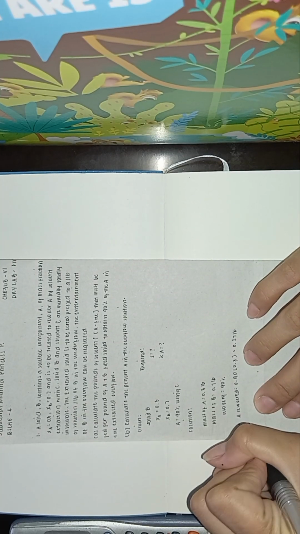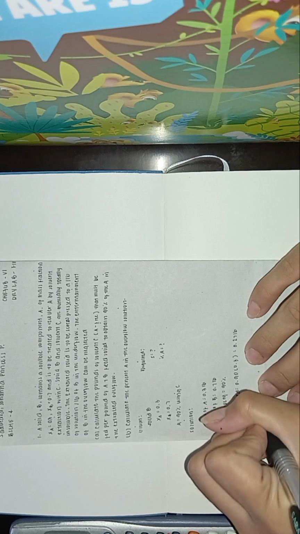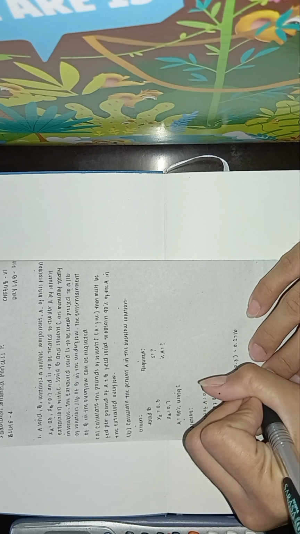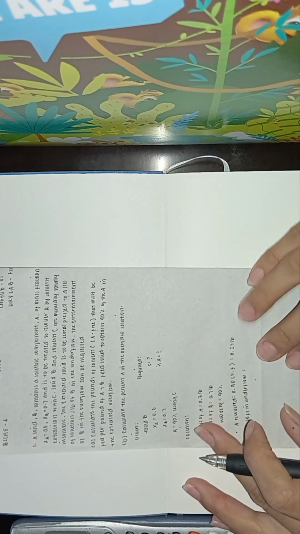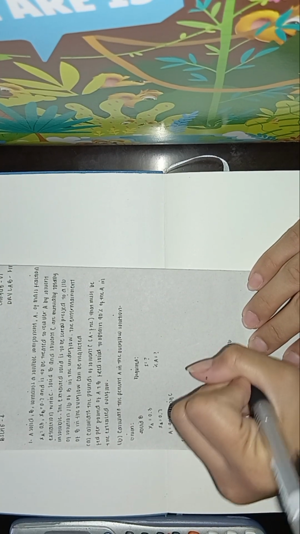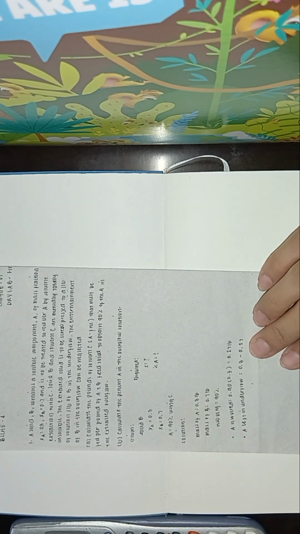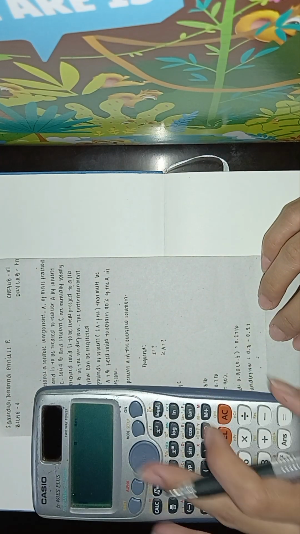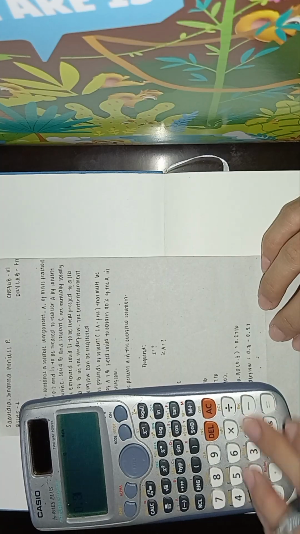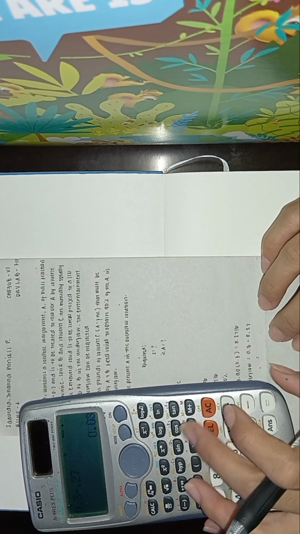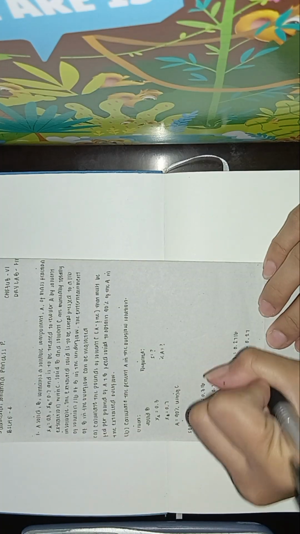Next, we have to find the A left in the underflow, which is subtracting 0.27 from 0.3. So we have 0.03.